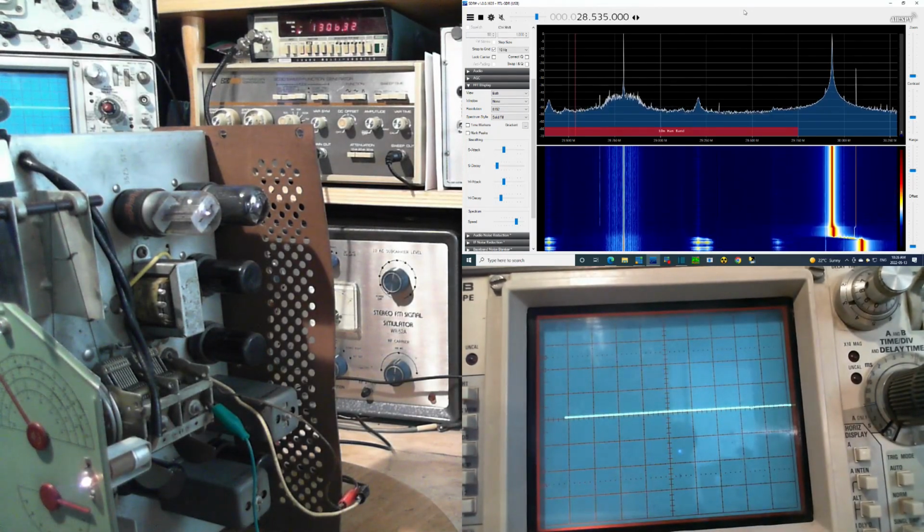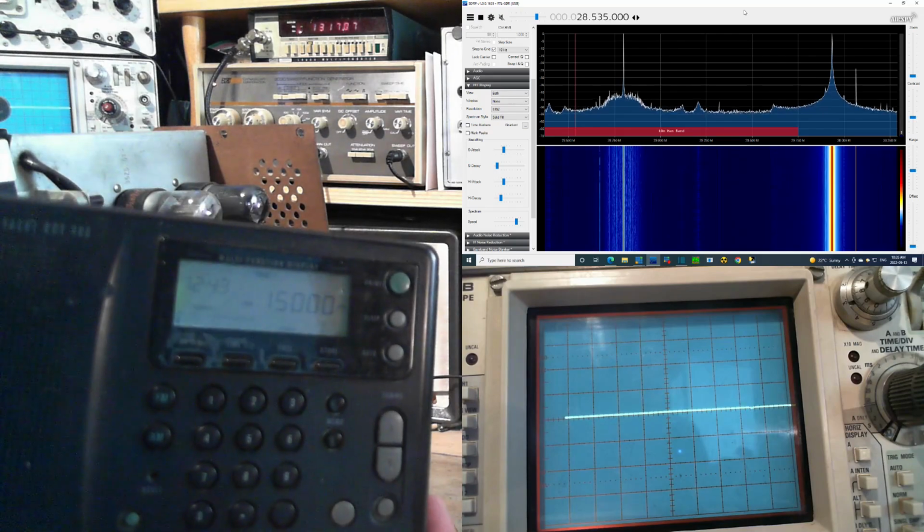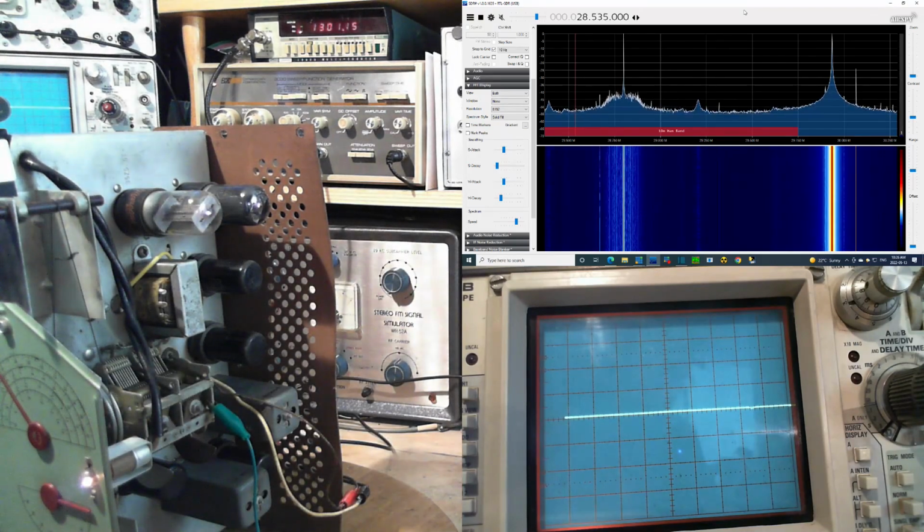Can we hear some of these weird things? Up around 30 megahertz or wherever. So we'll put this at 15 megahertz. This little radio is tuned to 15 megahertz now.